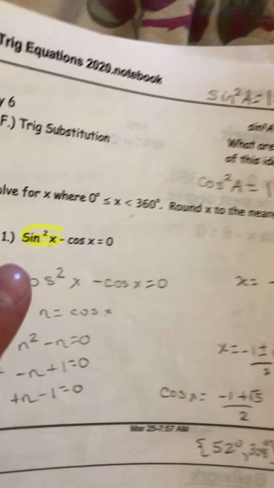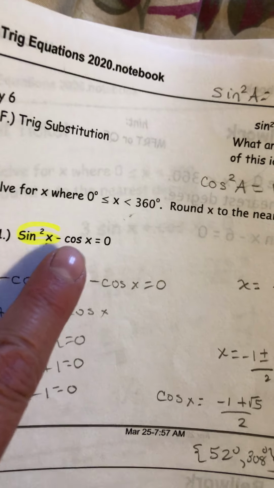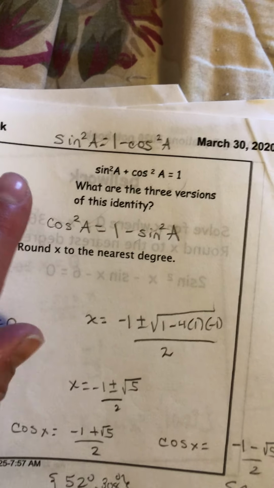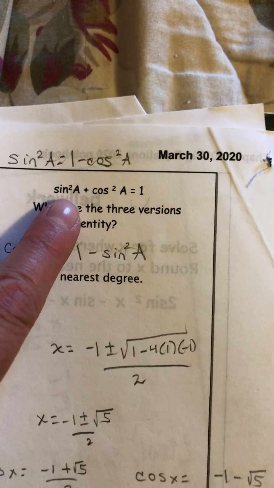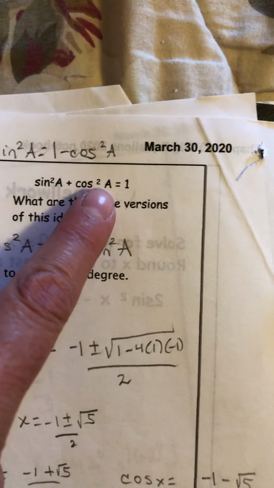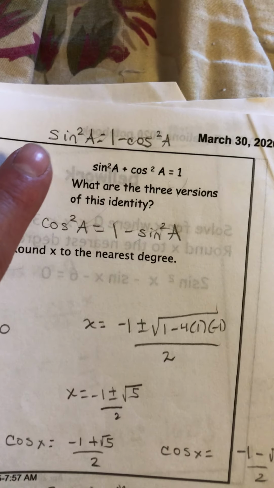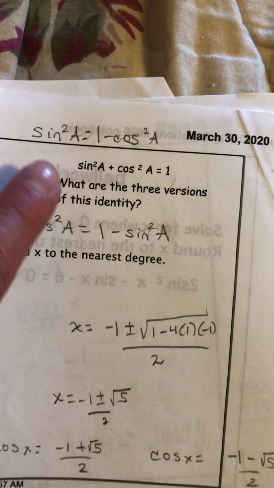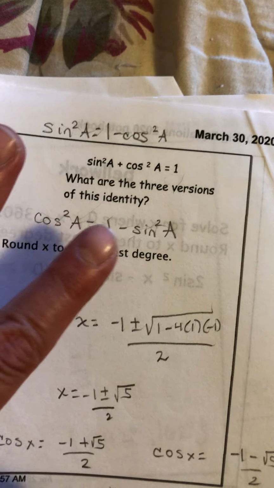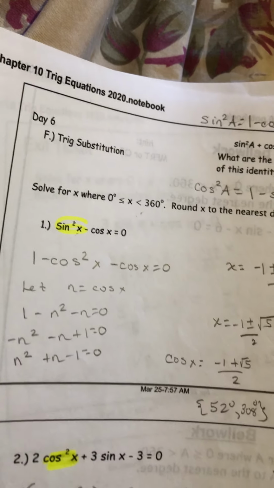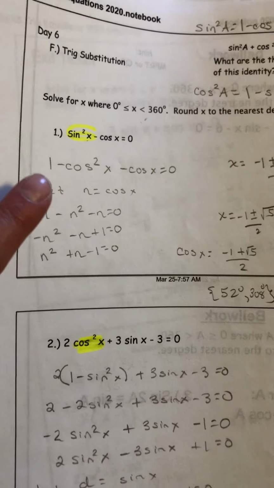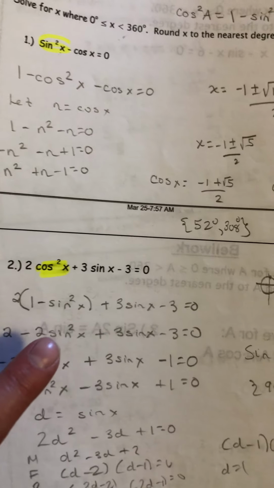Make sure when you use your trig substitution, if you see sine squared along with cosine, for instance, get rid of the sine squared using the Pythagorean trig identity. Now, the IB gives us this one here, my finger's pointing to. Sine squared angle A plus cosine squared the same angle A equals 1. But I know the beginning of March, when we started chapter 10, we talked about these two variations. IB expects you to be able to move one of them over to get another substitution. So that was the idea behind the notes and the work for day 6. So if you take a look at day 6, you'll see one of each example.